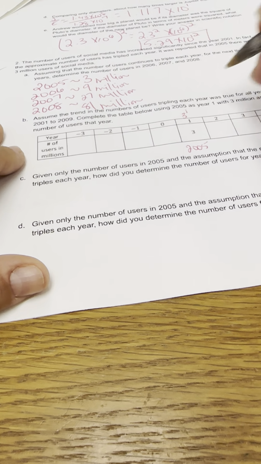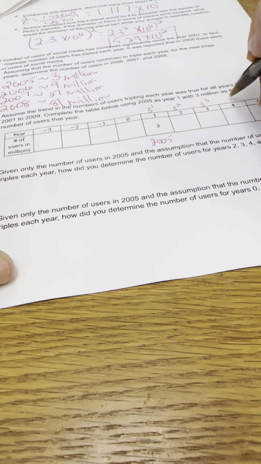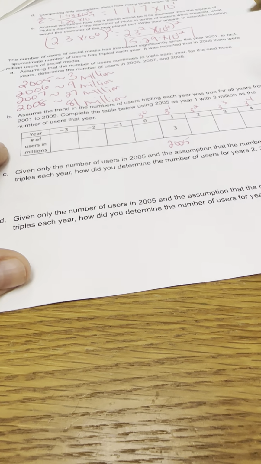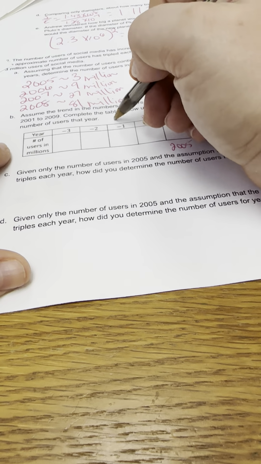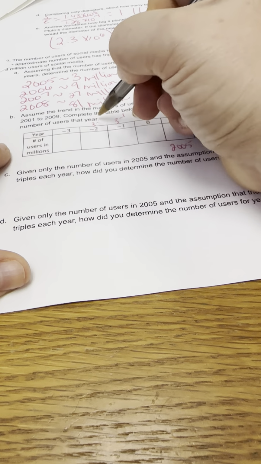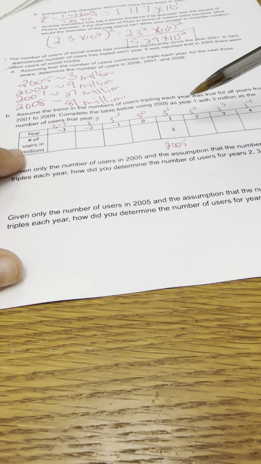So this would be 3 to the 1st, 3 squared, 3 cubed, 3 to the 4th, 3 to the 5th. If we continue with that, this is going to be the same. So 3 to the 0, 3 to the negative 1, 3 to the negative 2, 3 to the negative 3.